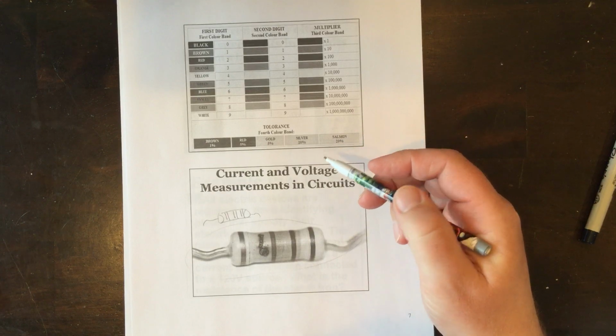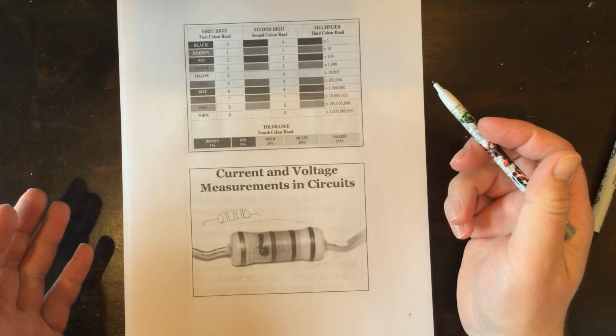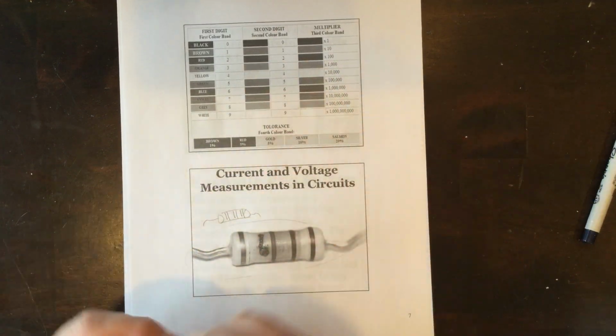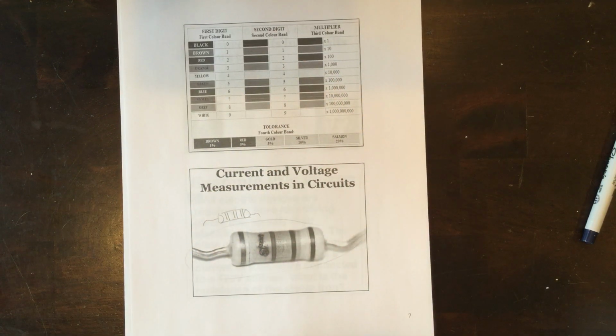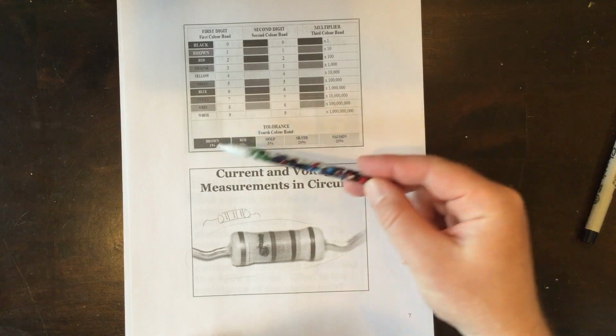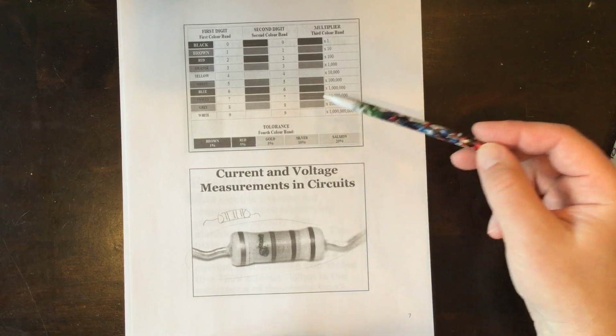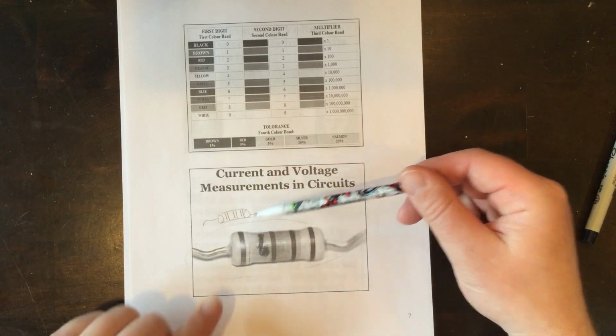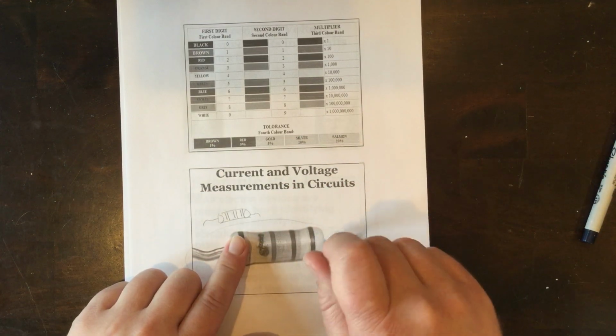And you might see 4 different colors, okay? That is basically a color code system that is actually up here. If we were in class, we'd go through how to actually come up with those. I always look at the last color, and you can see down here the tolerance: brown, red, gold, silver, whatever. Most of the time you'll see gold and silver.